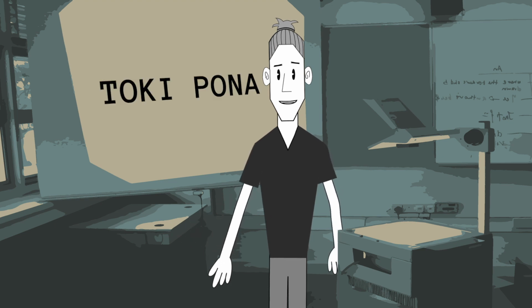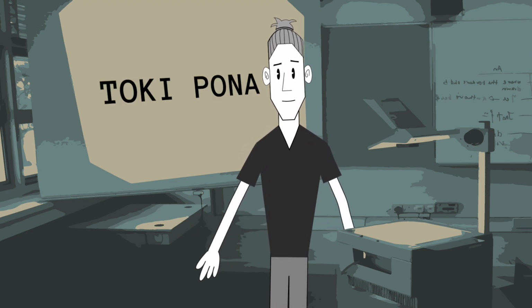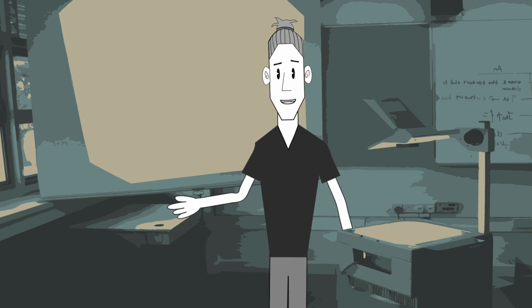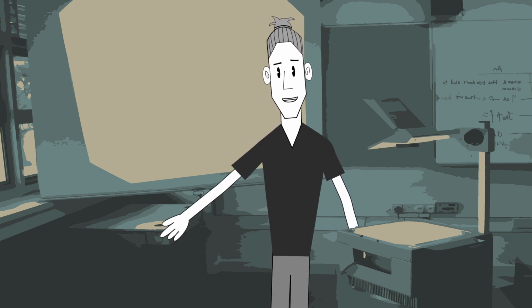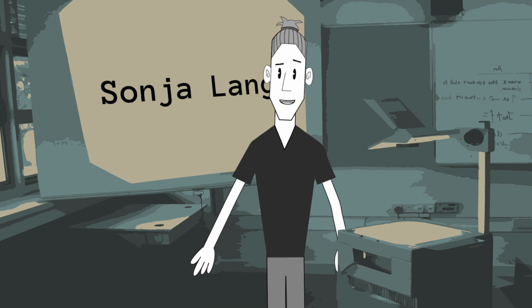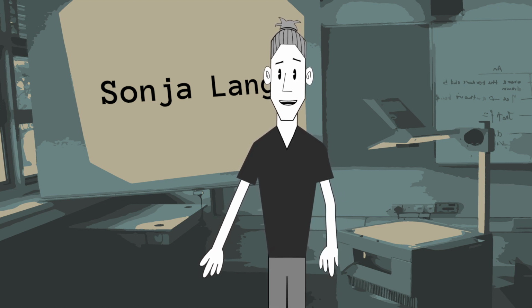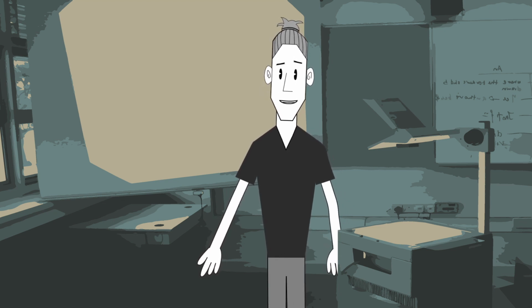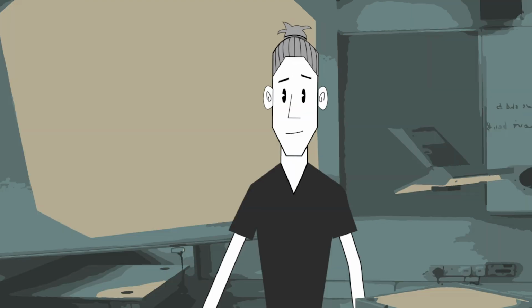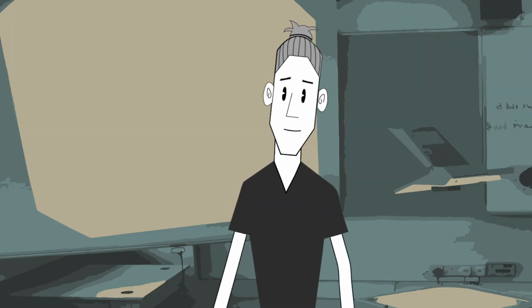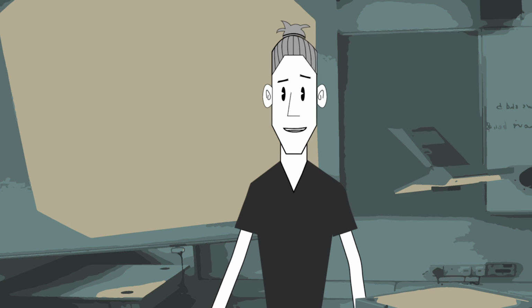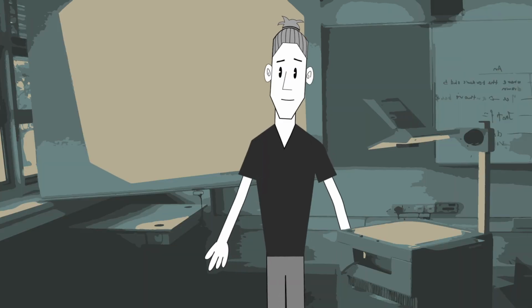If you're completely new to this language, I would just like to say a few words to introduce it a little bit. It's a constructed language by Sonja Lang, created in 2001, and the purpose of this language is to be extremely minimalist, to be as efficient with words as possible, but in a sense where you distill meanings down into the most basic form of things.